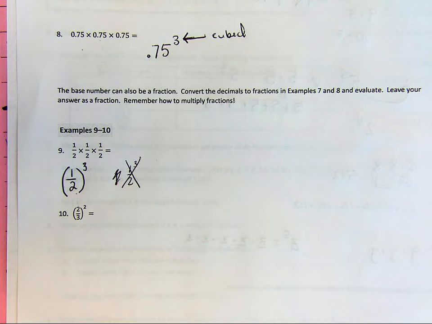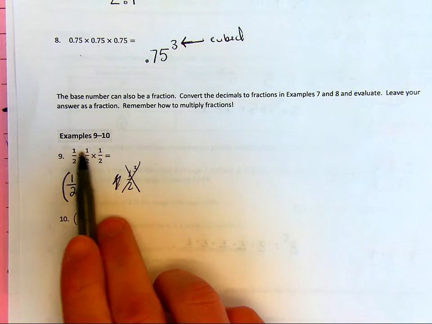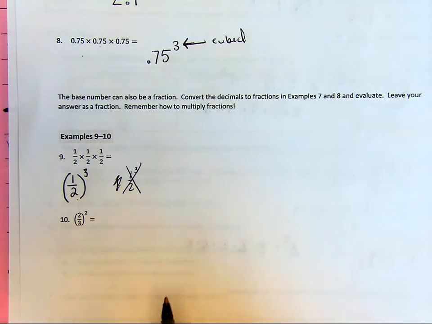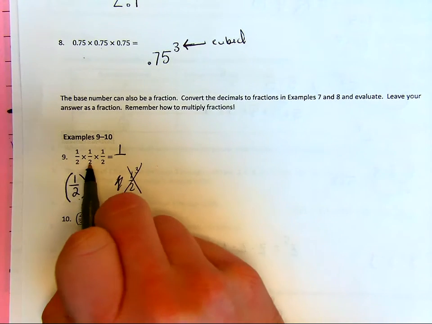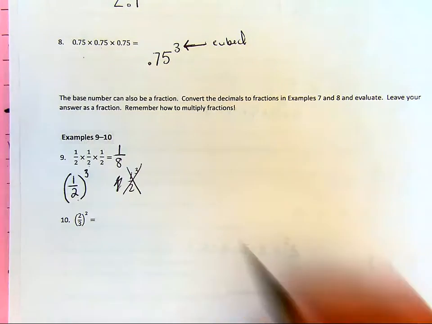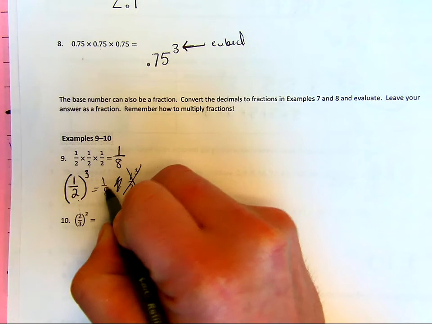So multiplying fractions, you can help me with that part? You just multiply across. Straight across. 1 times 1 is 1 times 1 is 1. And then 2 times 2 is 4 times 2 is 8. Very good. So this is going to equal 1/8.